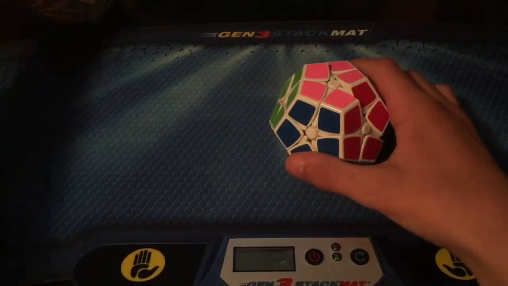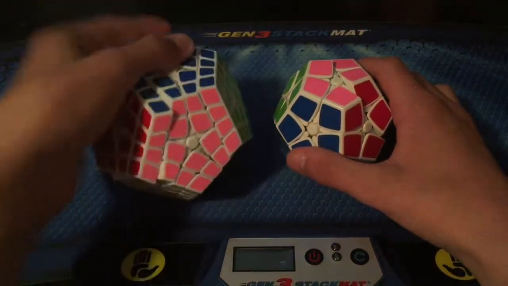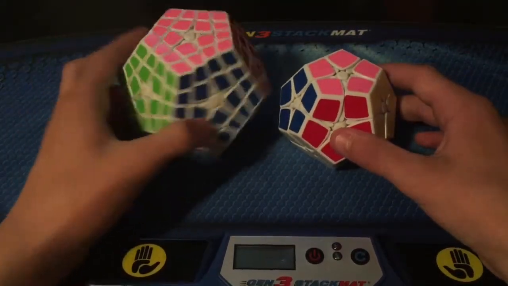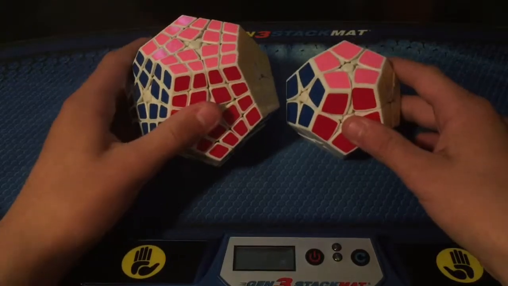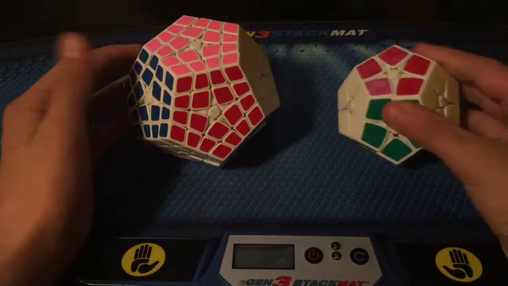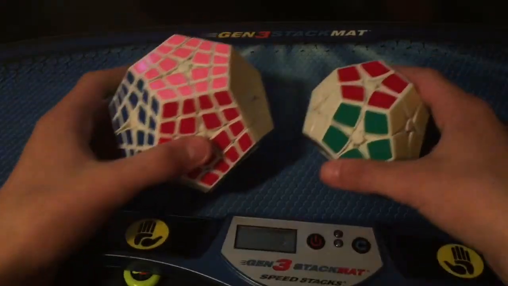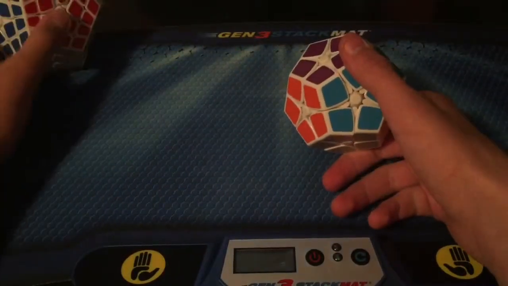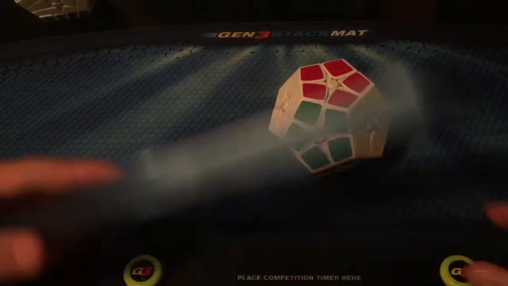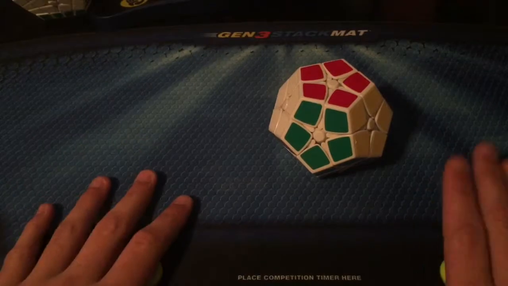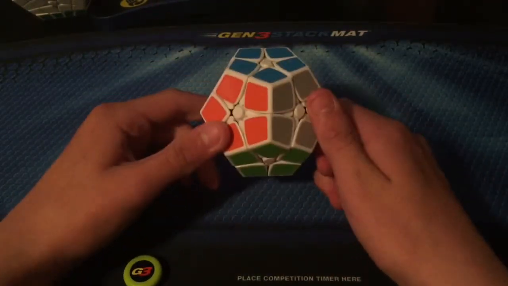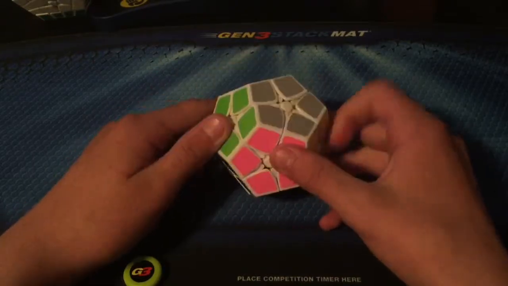Like the Master Kilominx, there are no centers, so you don't know what side is which. But most people, if they don't know the color scheme, just use a corner to help them, which is why this one's really easy, because it's just corners. So it's pretty self-explanatory and very intuitive. Just move the timer so I don't bump it around. But this is a very intuitive puzzle, does not take much to solve.